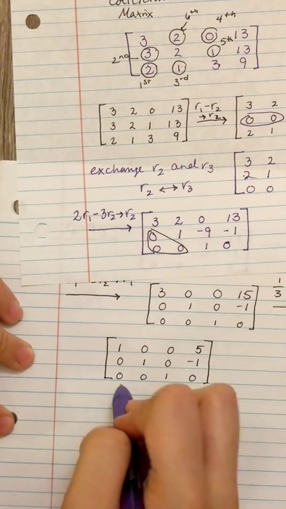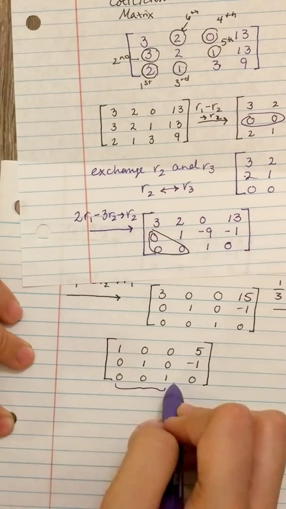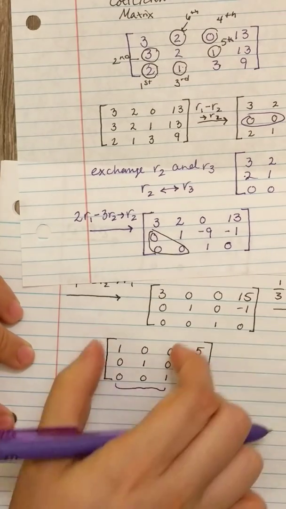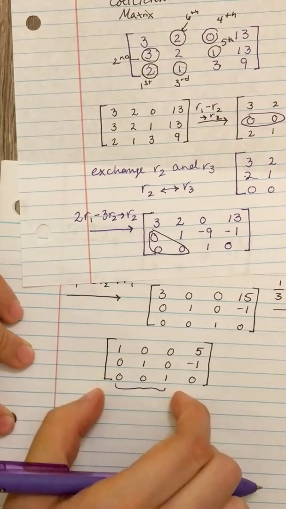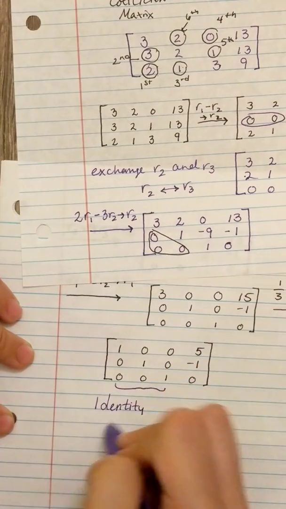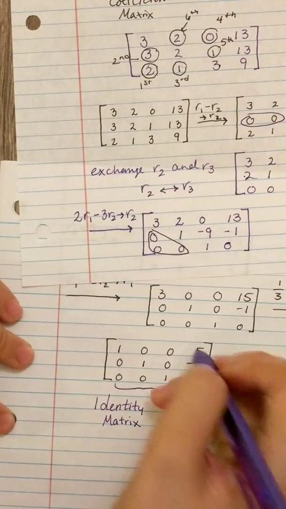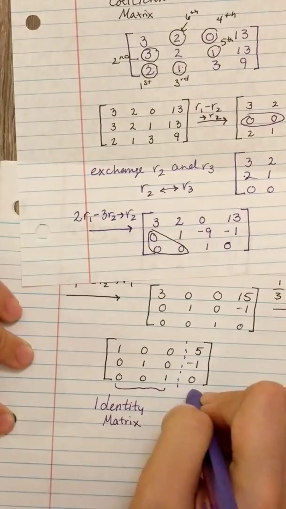And I don't think he's mentioned this yet, but since there's a diagonal of 1s and the rest of the entries on this 3x3 are 0, this is called the identity matrix. So the identity matrix is augmented with our answer.